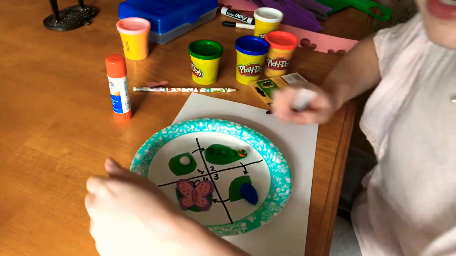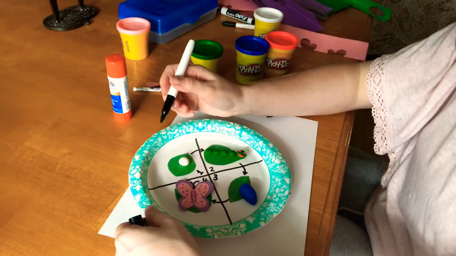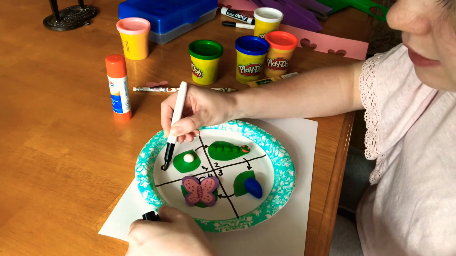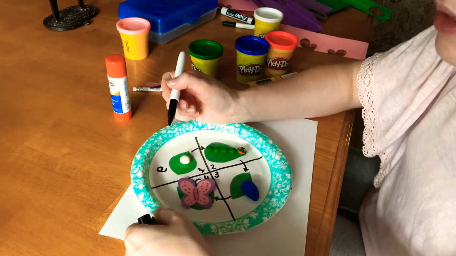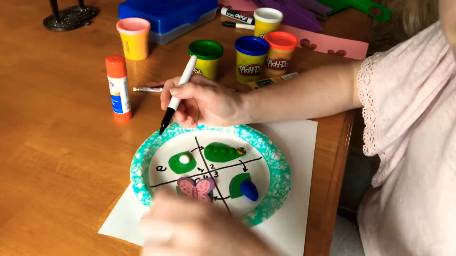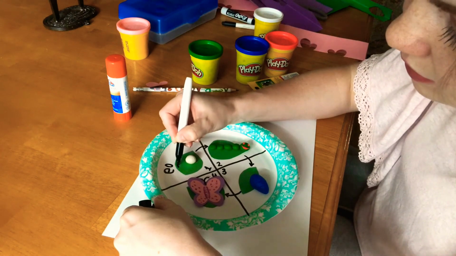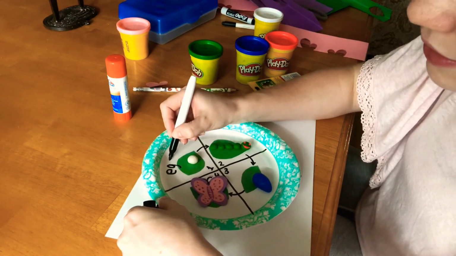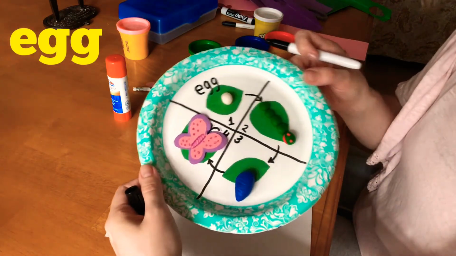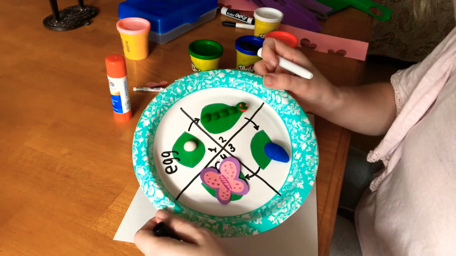I'm going to say the word egg. Egg. The first sound is the letter E. So I'm going to write down letter E right here. And then I'm going to say the word egg again. Egg. Letter G makes the sound g. And another letter G. Egg. And I labeled my first stage. The second stage is a caterpillar.